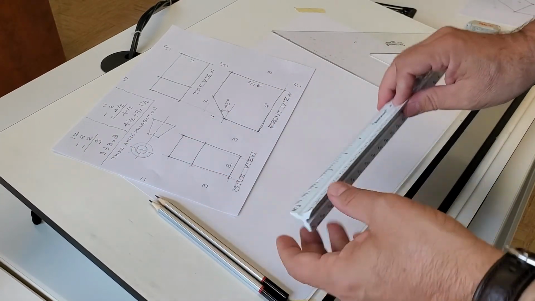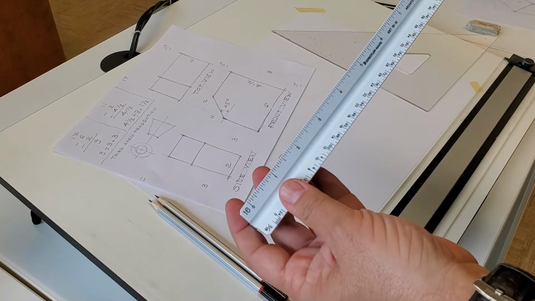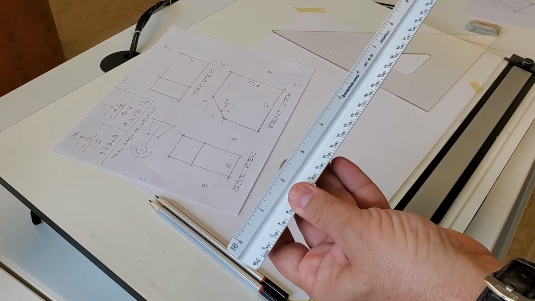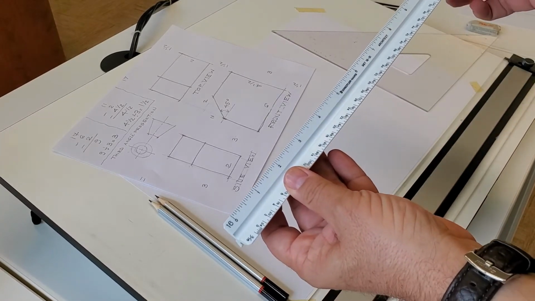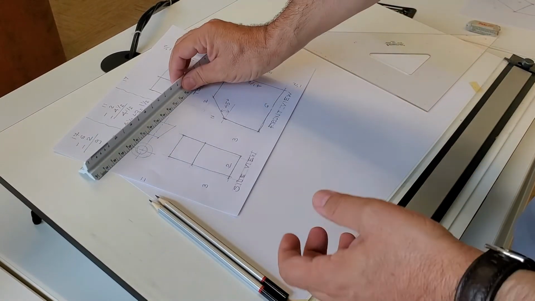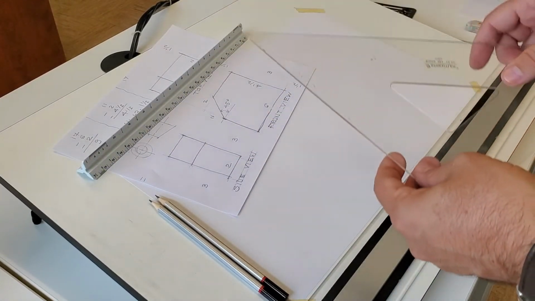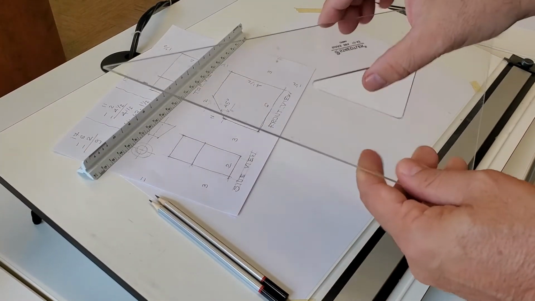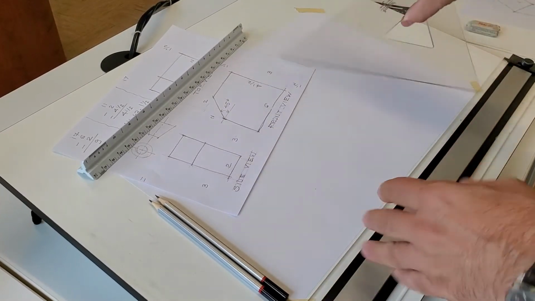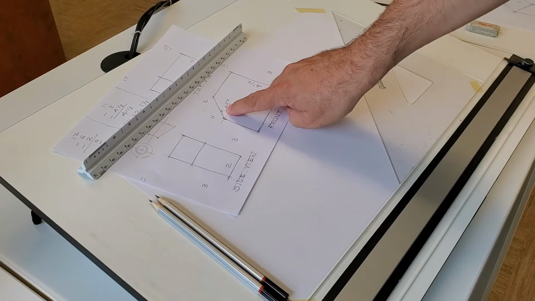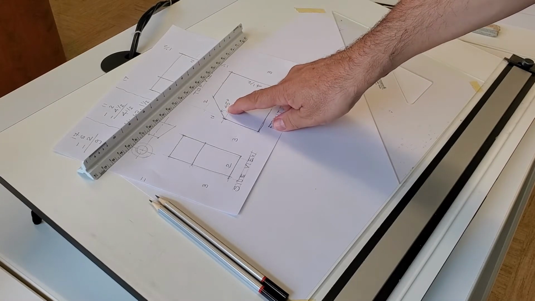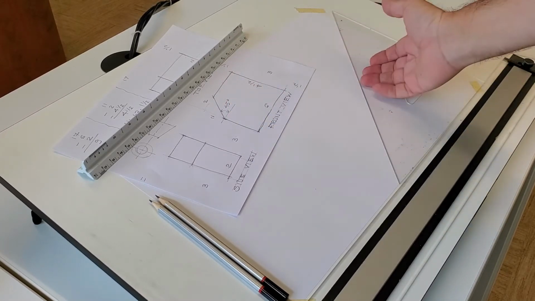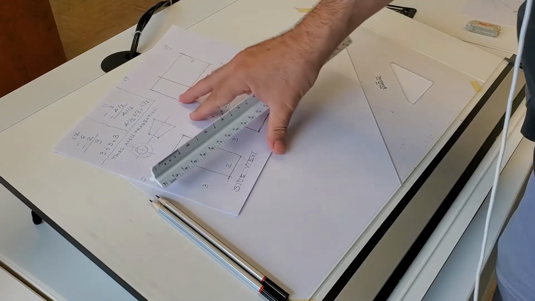I will be using also a scale, in this case the 16 side, because these are like inches. We are drawing 1:1, as if there is no reduction in the size of the object, the views. And here I will be using just one 45 degree set square, and the reason for that is that I have here a 45 degree angle, and that one is the easiest to draw with a 45 degree set square.